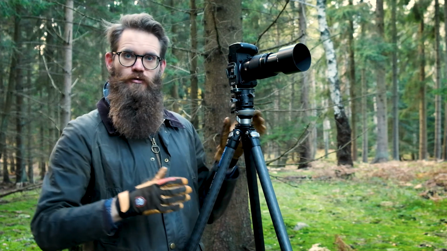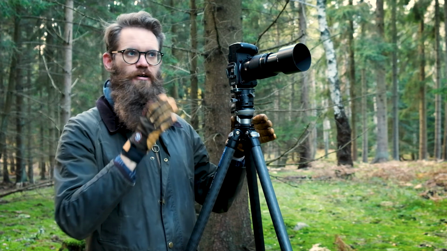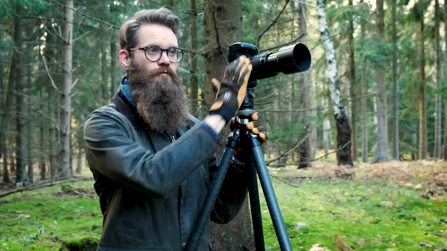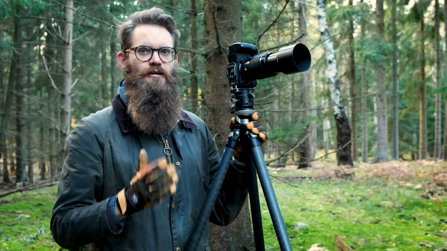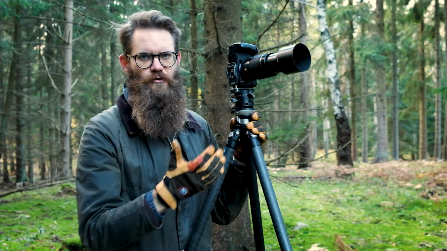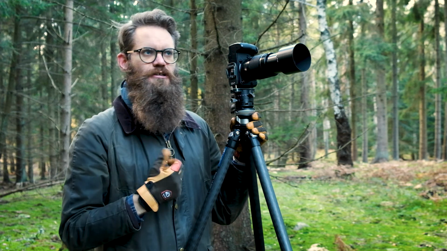Photographing with the telephoto to do a little cutout of the scene. The telephoto is really a great resource for woodland photography. You can really do, as I said, cutouts of the bigger picture.